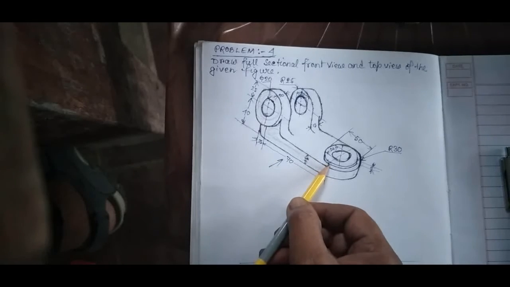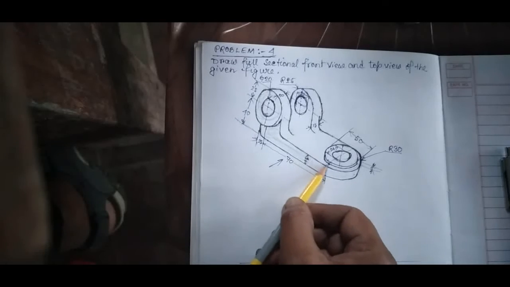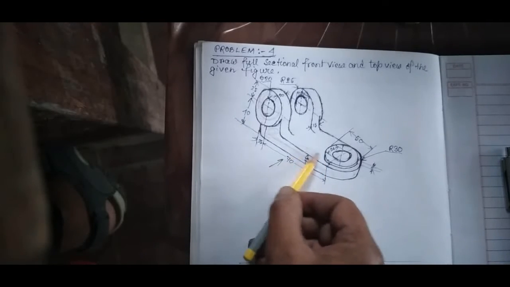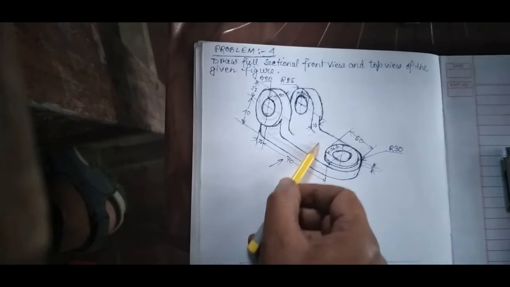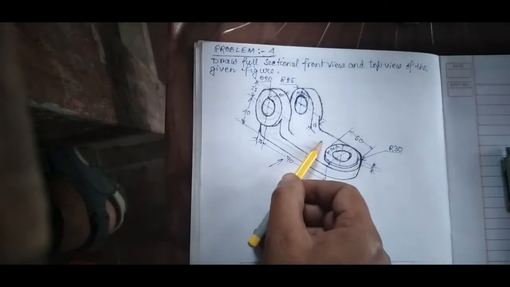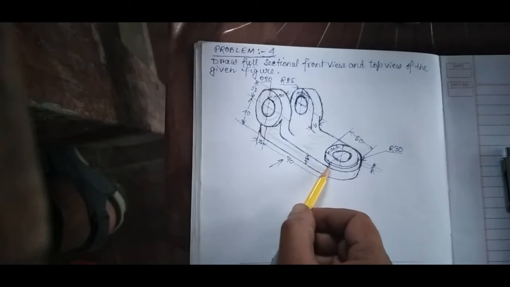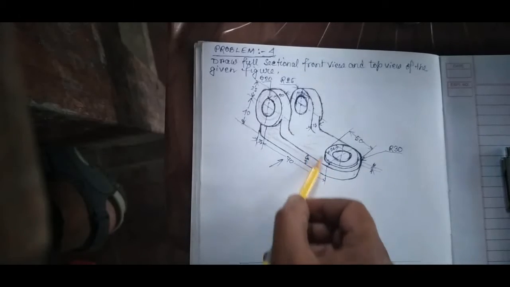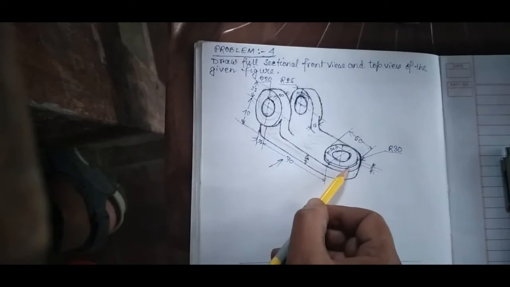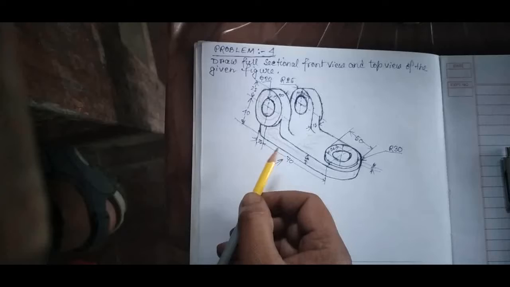This extended portion is 5 millimeter above the top portion of this bed. We can call it a bed. So we can see this 5 millimeter also from this side.